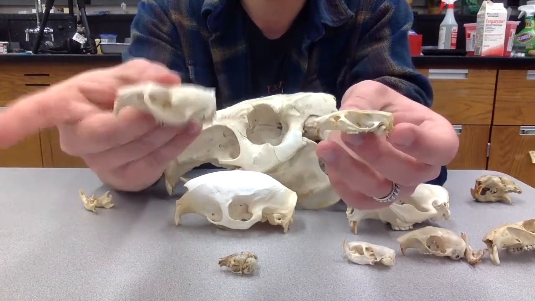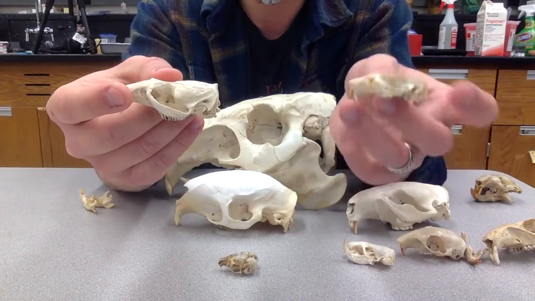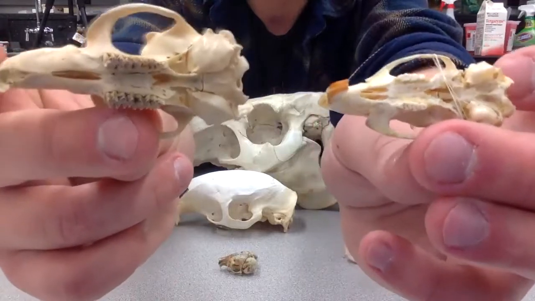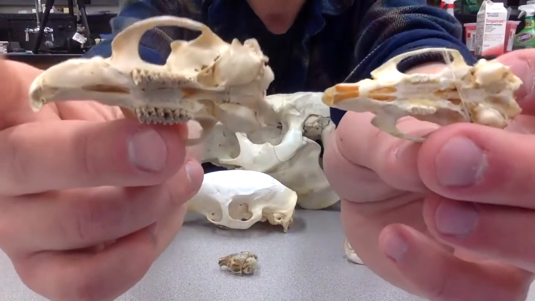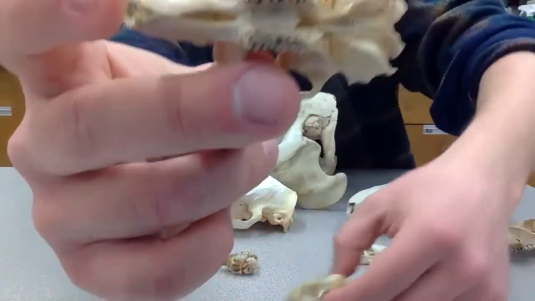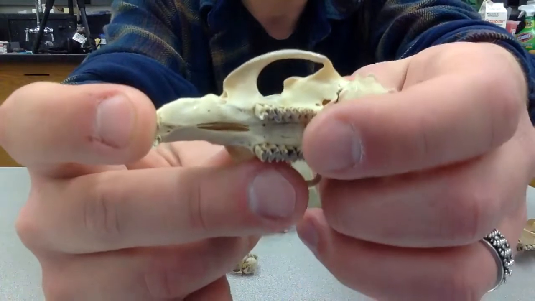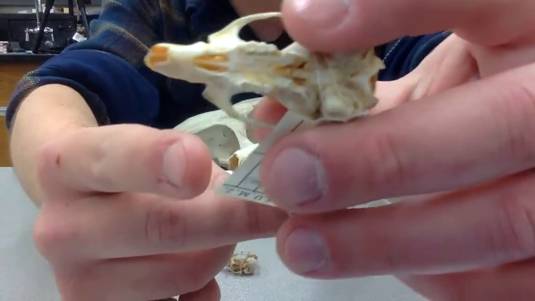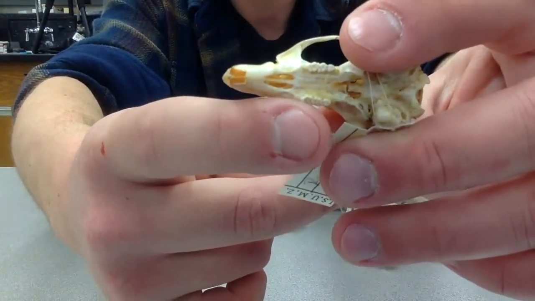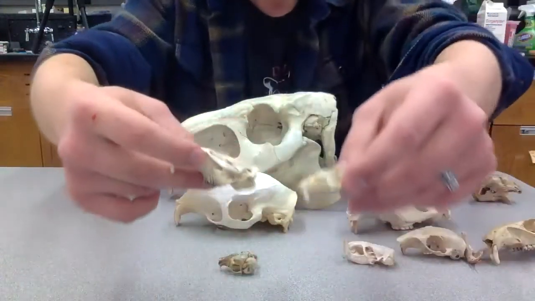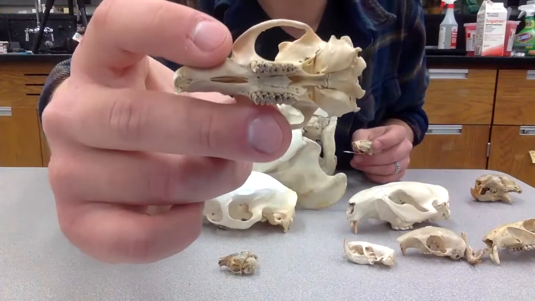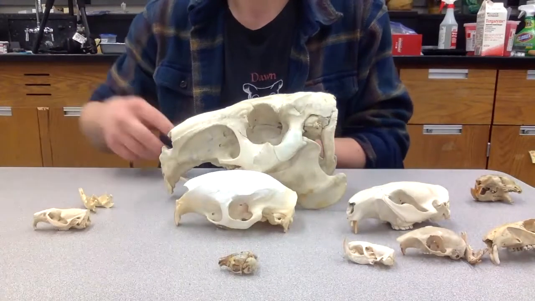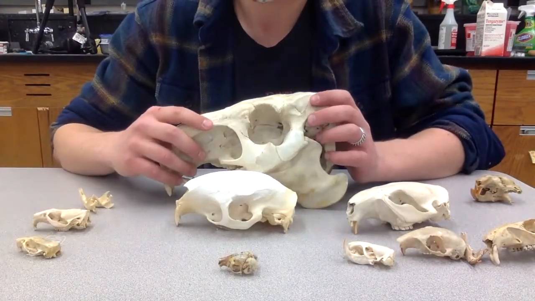One of the best ways to differentiate arvicoline rodents from any other rodent, including murine rodents, is by looking at their molar teeth. You can see here in our muskrat skull, which is the arvicoline, it's got these really cool prismatic cusps on its teeth that form these kind of little triangles that we don't see in our other myomorph rodents. Our Norway rat has pretty simple cusps going on. So if you see a myomorphous rodent skull with these prismatic molars, good bet that it's going to be an arvicoline of some variety.